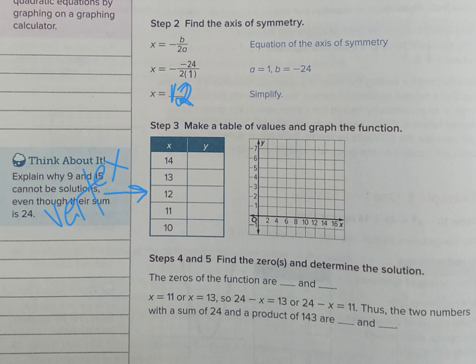All right, we got that in. Going to our table, notice that they start right in the middle and then go 1, 2 up and 1, 2 down. That's all they're asking you to do: find the vertex and get a couple points.